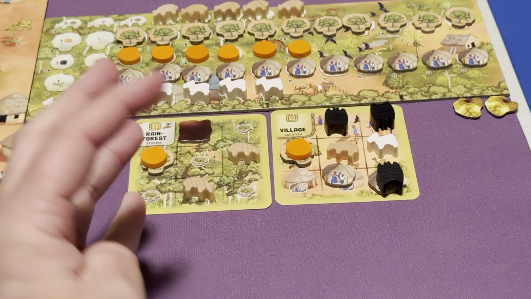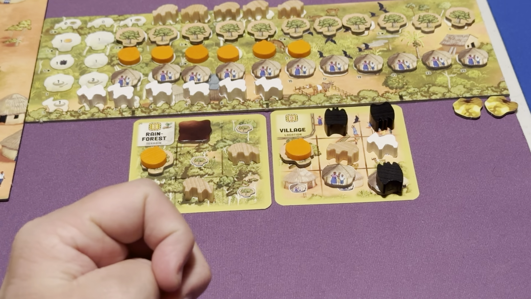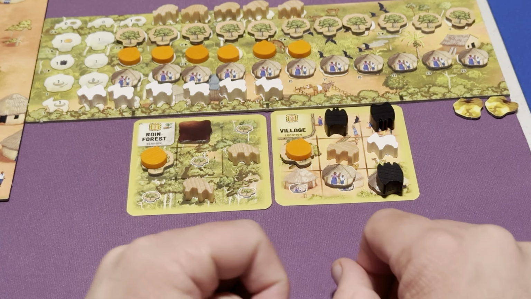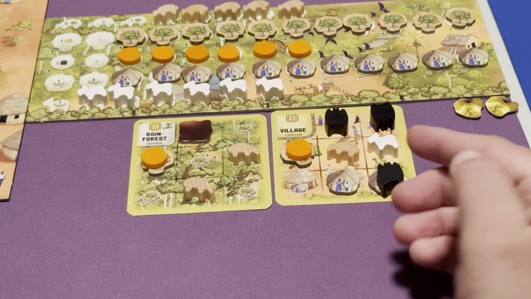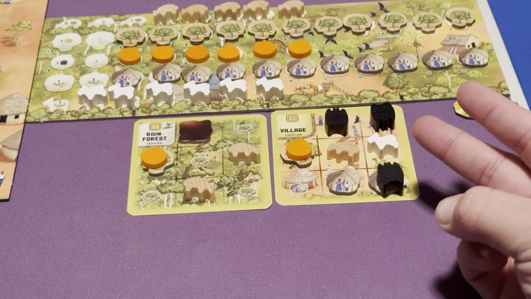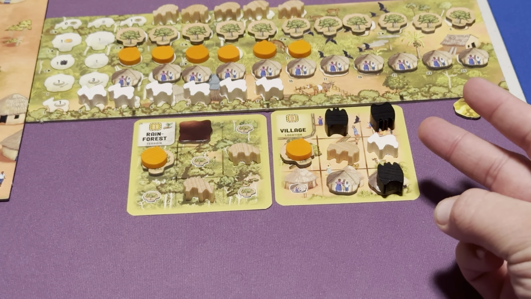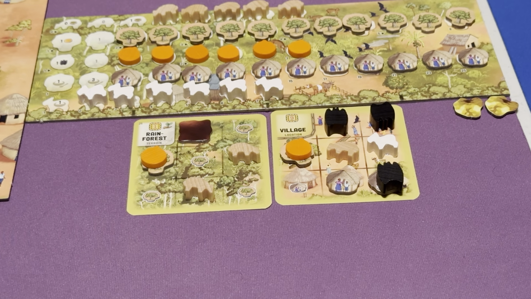Now the fourth phase is the feeding phase, and this is where things can get very bad. So you're going to want to feed your families now, okay? If your families go hungry and they don't get fed, you get minus 2 points for every time that happens. You're going to have a score pad, so let me get the score pad.